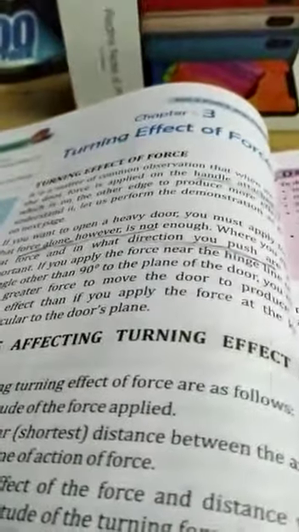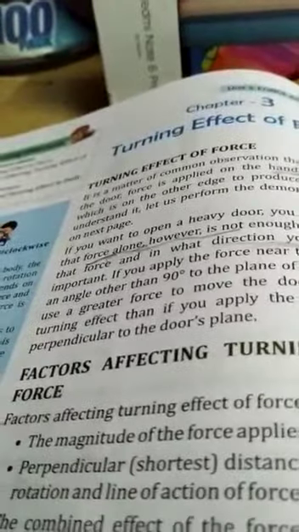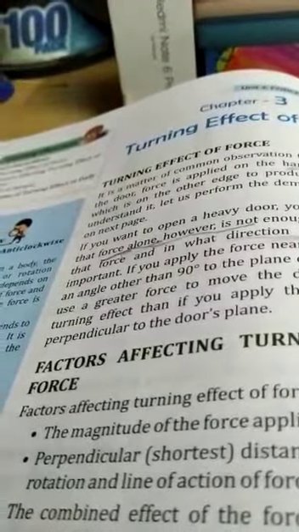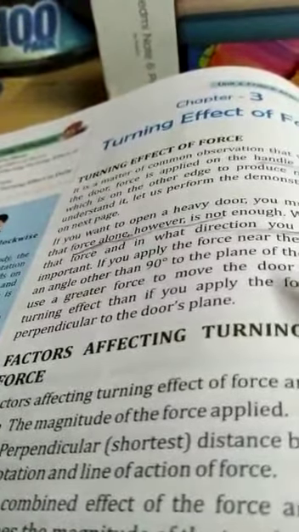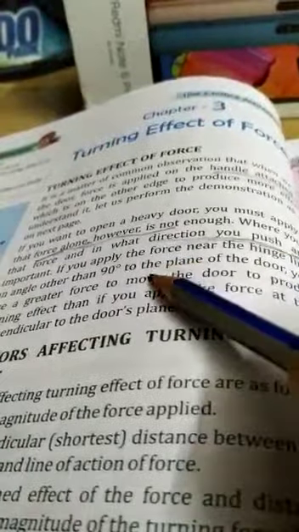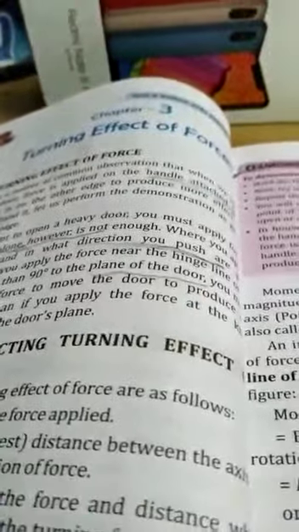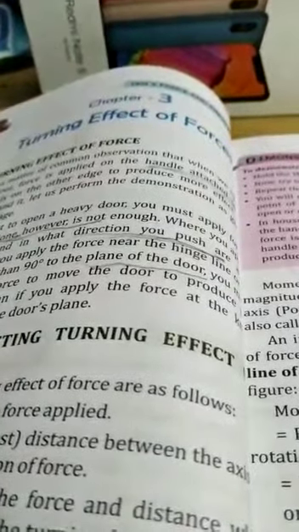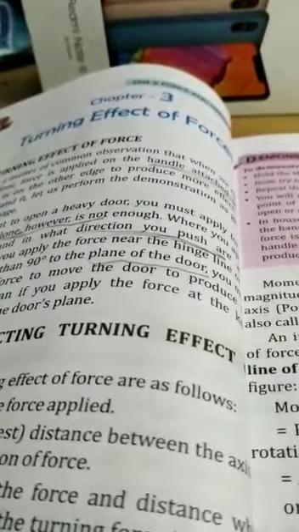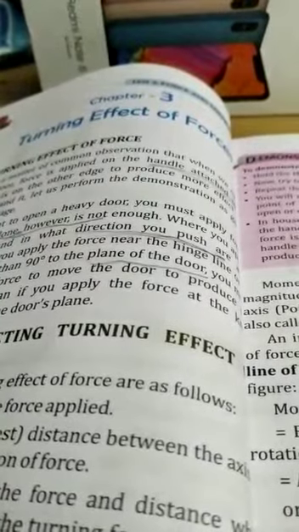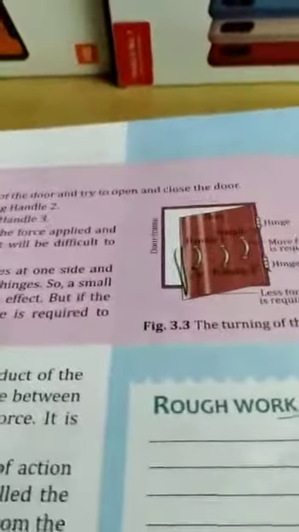When you push the door, there should be an angle of 90 degrees to the plane of the door. That is, it has to be perpendicular. So to explain it more clearly, let's see this demonstration.